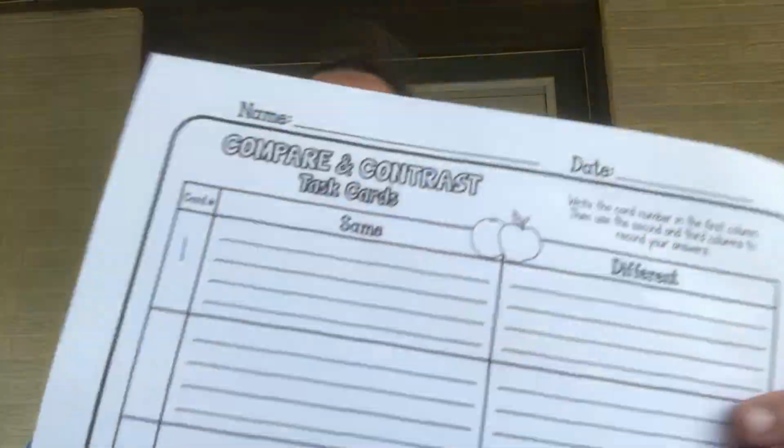So, I'm going to get a pen out. So, we're doing task card 1. I'm going to write a number 1 in my box, just like so. And then I'm going to go back to the question. It says, in what ways are Keith and Danny the same? Well, if I can't remember it, I can always look back in the paragraph.